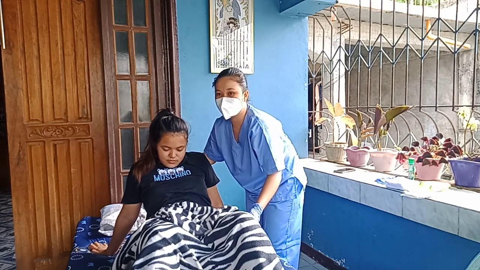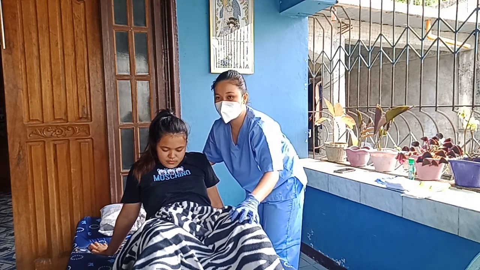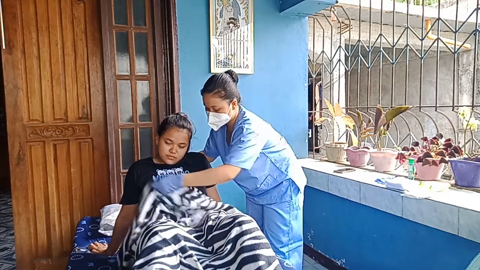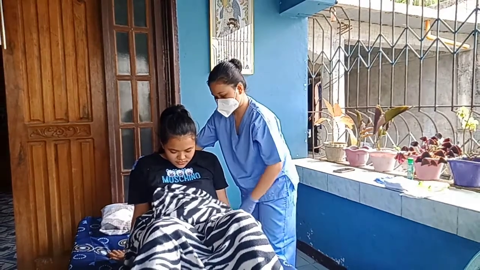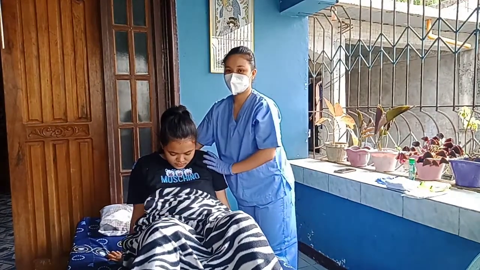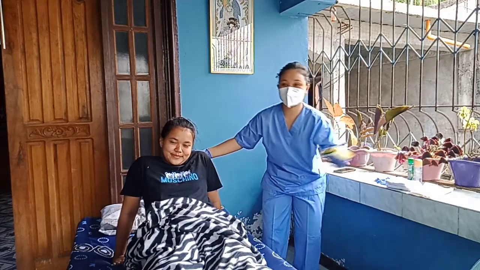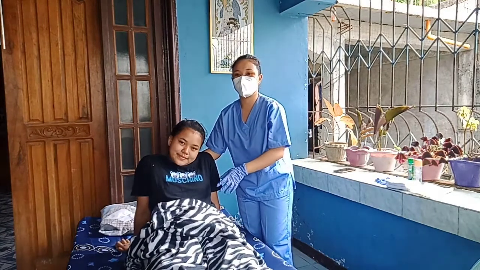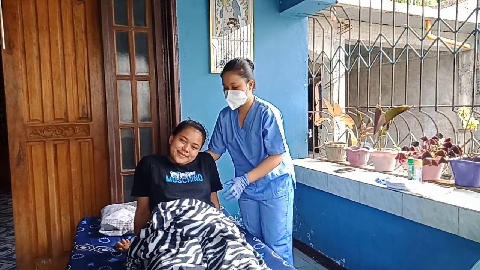Cover patient for warmth, place pillow or towel under the lumbar curve of the back. Then stay close by. So, like this. And place the toilet tissue within the patient's reach. Next is ensure that the bed is in the lowest position, then raise upper side rails.